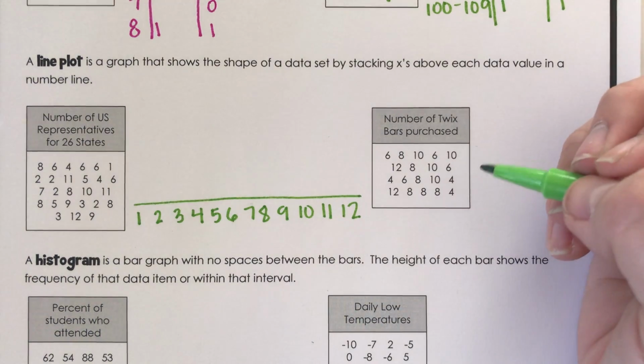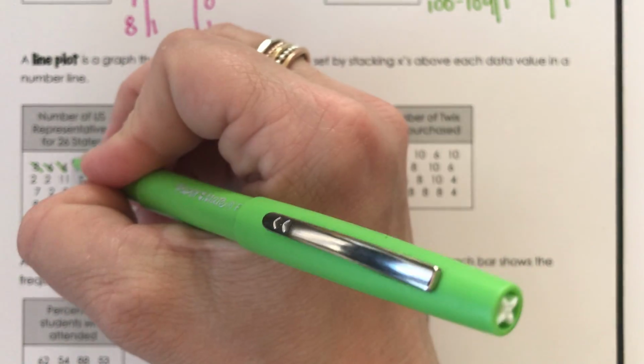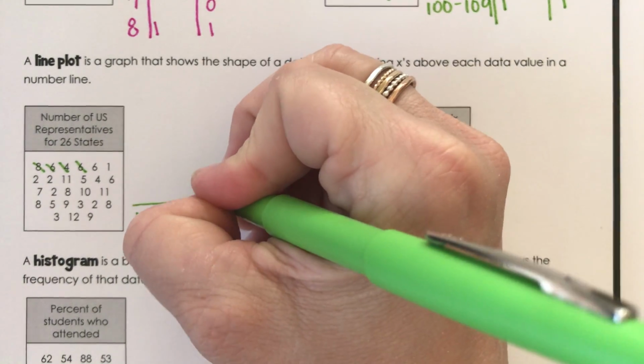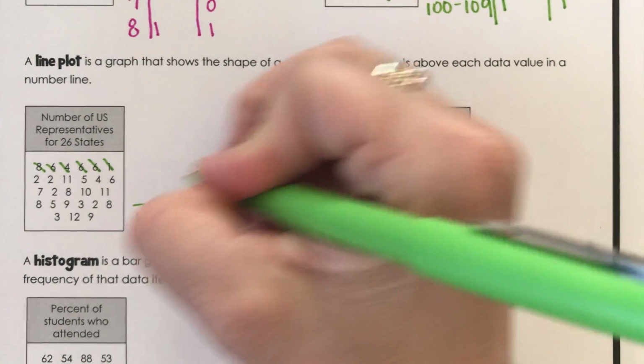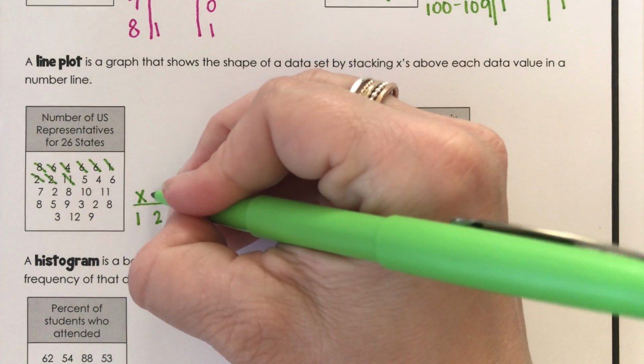Now I'm going to start doing my X's. I have 8, 6, 4, 6. So I'm going to do 8, 6, 4, 6. And then I have another 6 and a 1, 2, 2, 11.